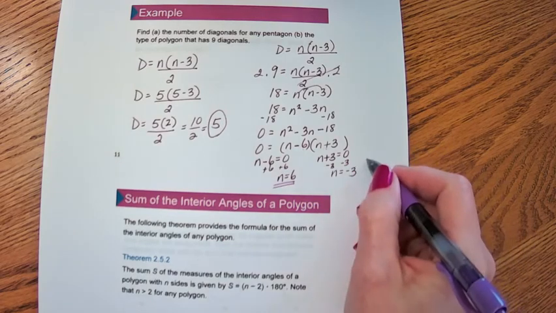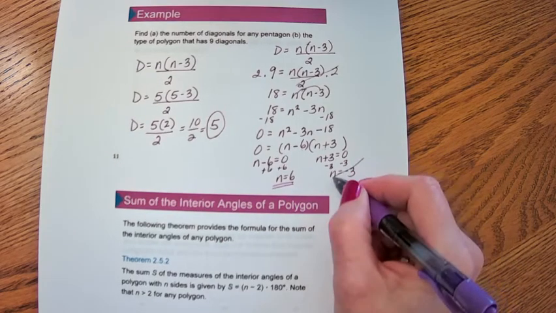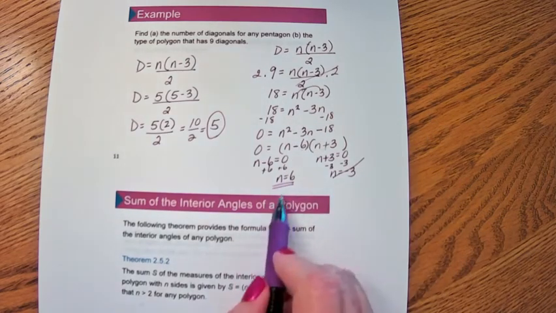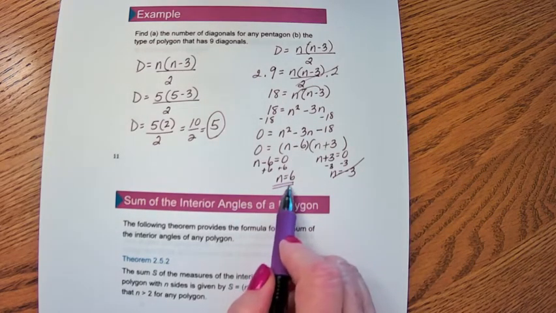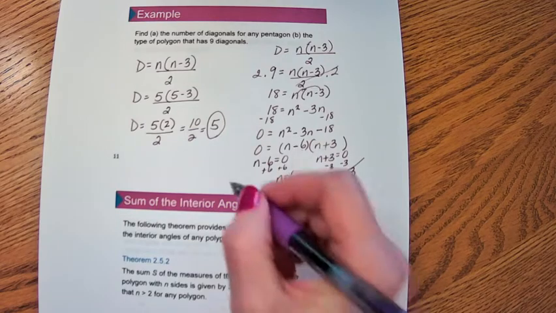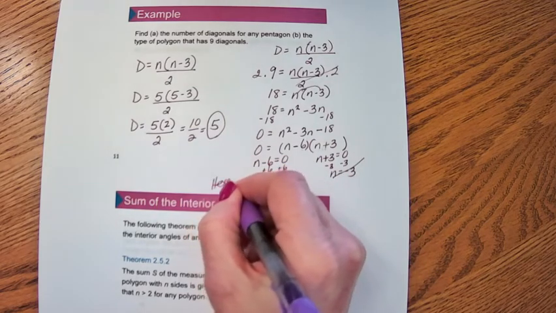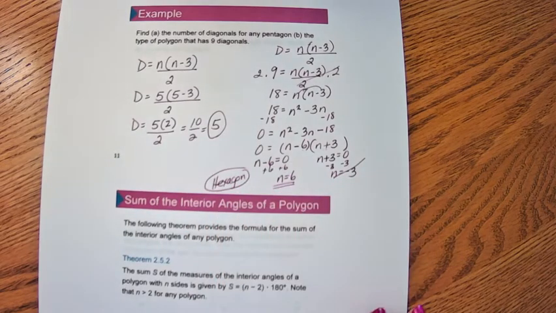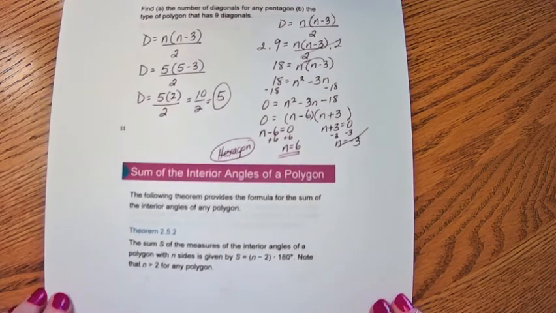And does it make sense to have a negative 3 number of sides? No, it does not. So we're going to disregard that answer. And the name of a polygon that has 6 sides is called a hexagon. So that is actually a hexagon that has 9 diagonals.